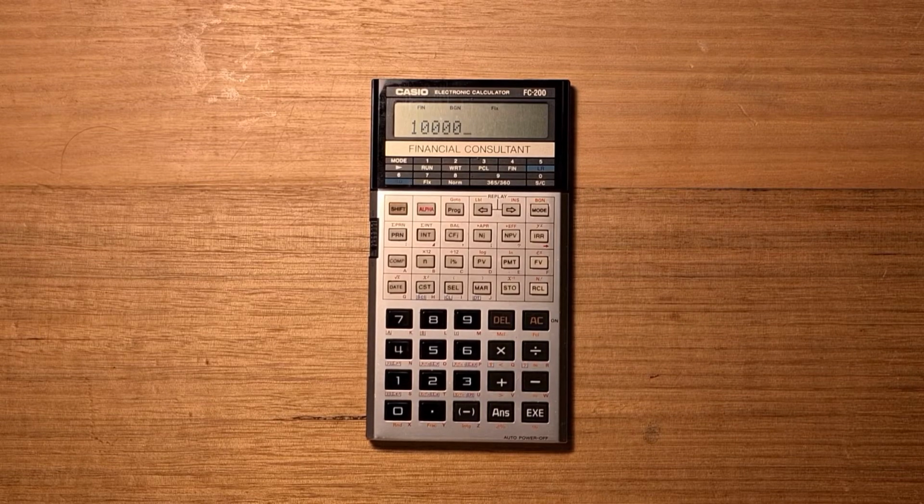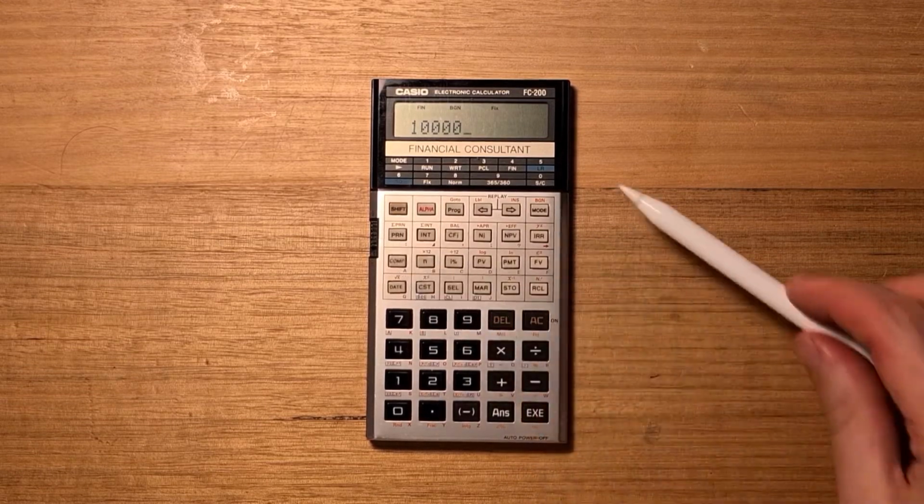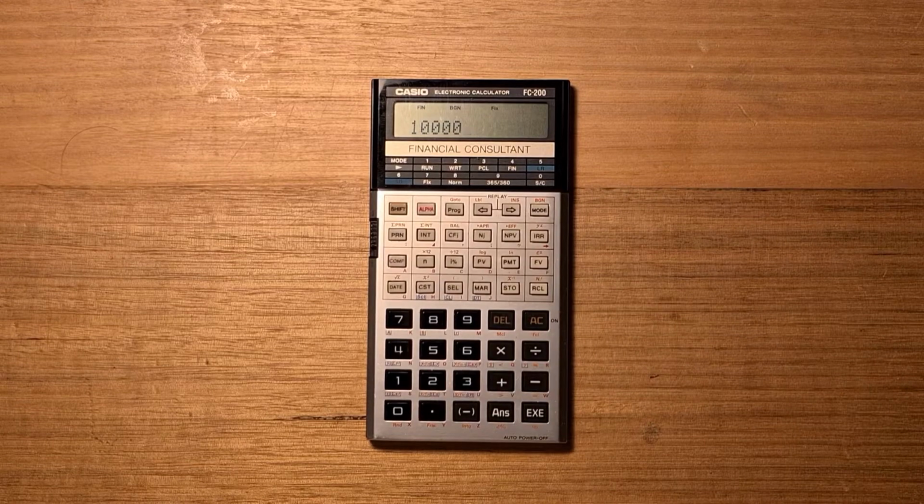And physically, the FC-200 shared a lot of characteristics with other Casio calculators from the late 80s. So it's only 87 grams in weight and has a physical on-off switch on its left side and a physical contrast wheel on its right. It has a 12-digit dot matrix display that can display digits, capitalized letters, and other symbols. And the keyboard has the typical Casio small plastic keys with a springy action.